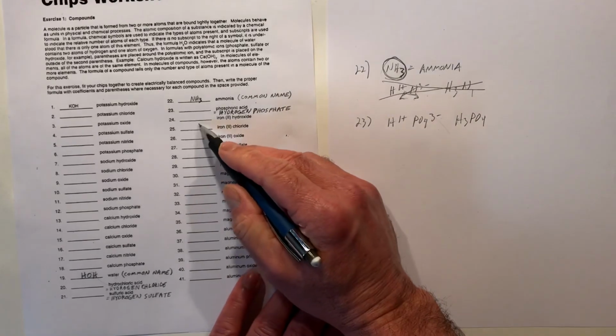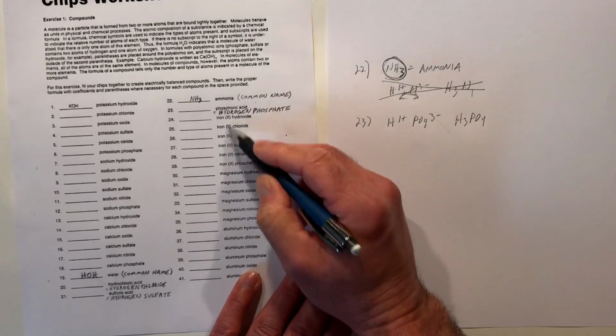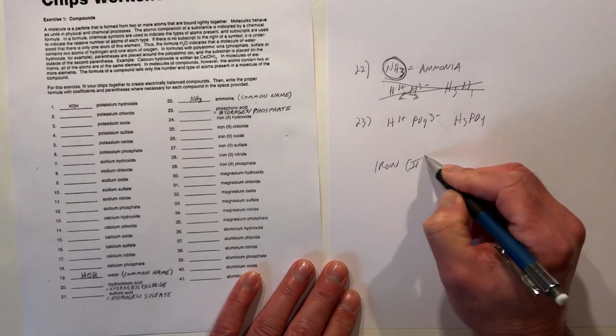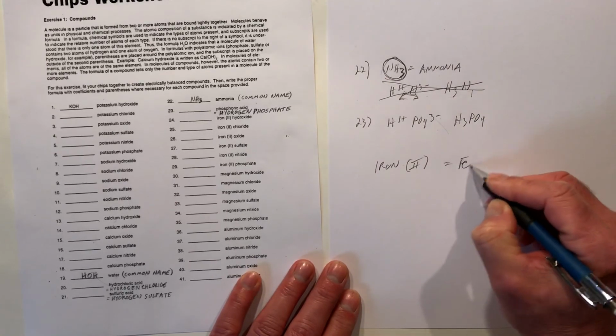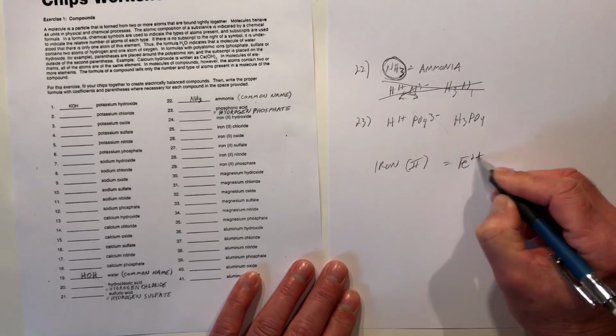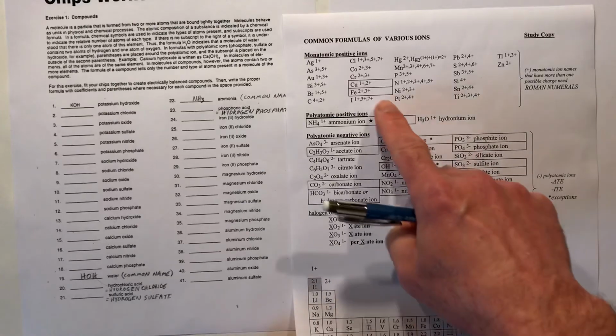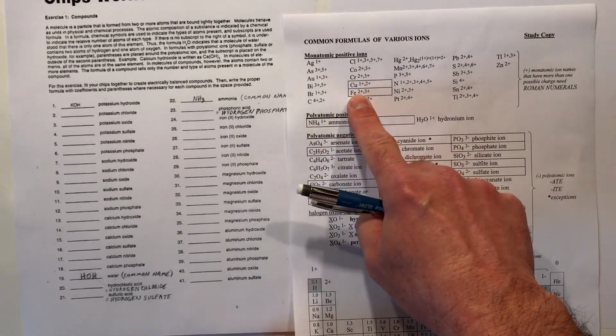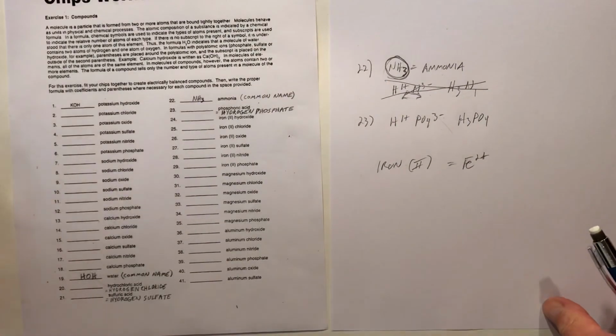You'll notice that starting at 24 and going down to 29, we have iron 2. Remember that when we say iron 2, we're talking about Fe2 plus ion. Turns out that iron, Fe, could be 2 plus or 3 plus. So we'll be using iron 2 here, Fe2 plus. So you should be able to finish the rest of this worksheet.